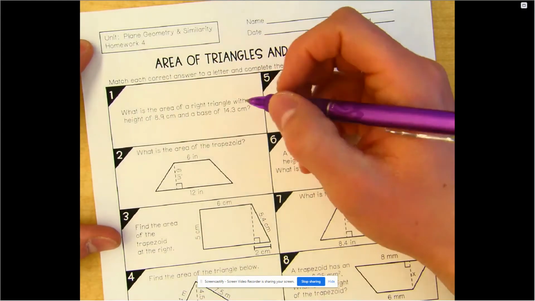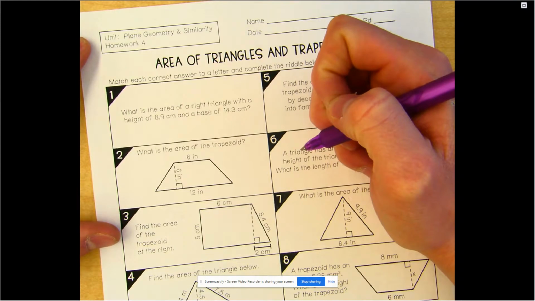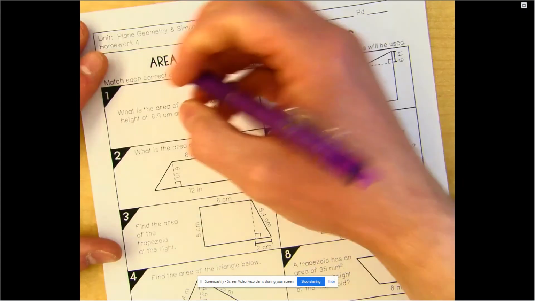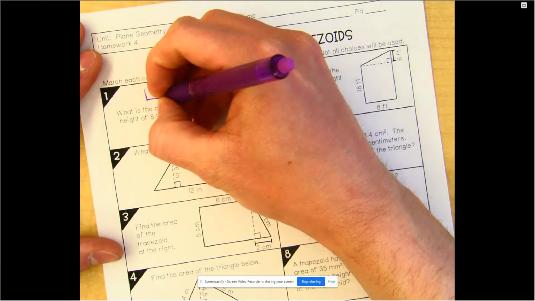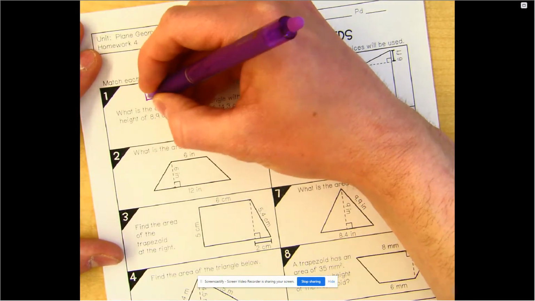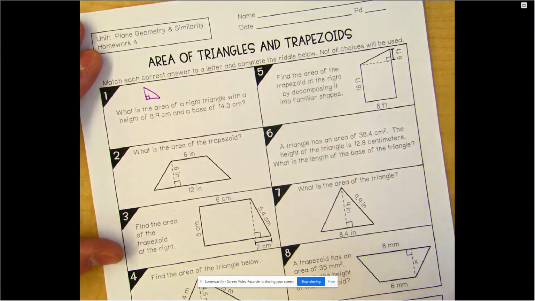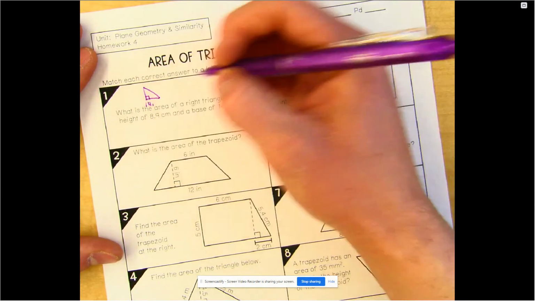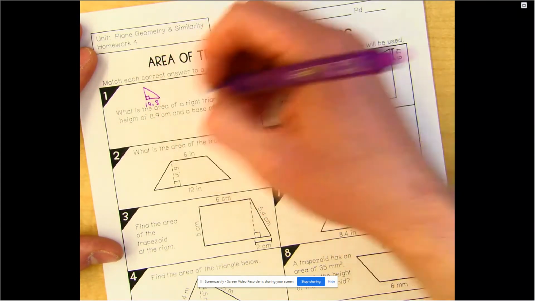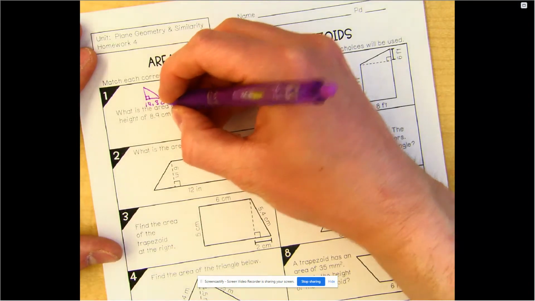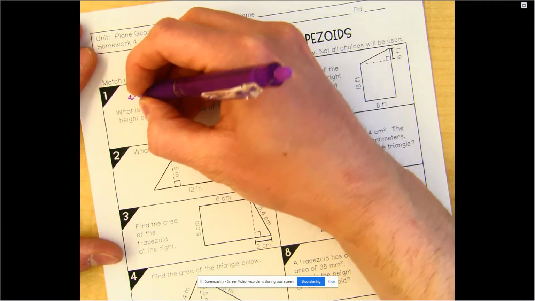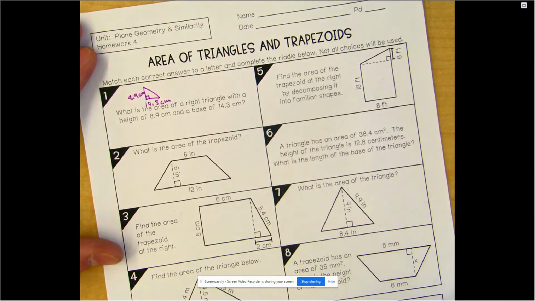Question 1 here. What is the area of a right triangle with a height of 8 and 9 tenths centimeters and a base of 14 and 3 tenths centimeters? All right. So I'm kind of a visual person. So the first thing I usually like to do if they don't give me a picture is I draw it. So I'm going to draw a very rough sketch of a triangle here. And they tell me that my base, so the bottom part of my triangle, in this picture anyway, is going to be 14.3 centimeters. And that my height, so how tall my triangle is going to be, 8.9 centimeters. All right, so that's what I know.